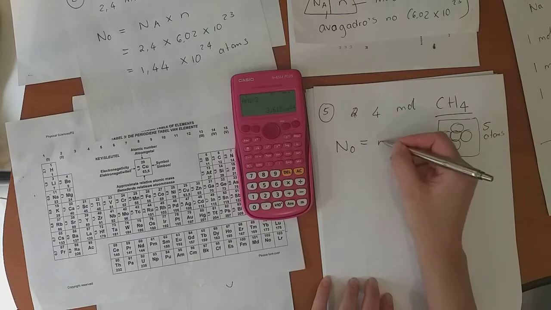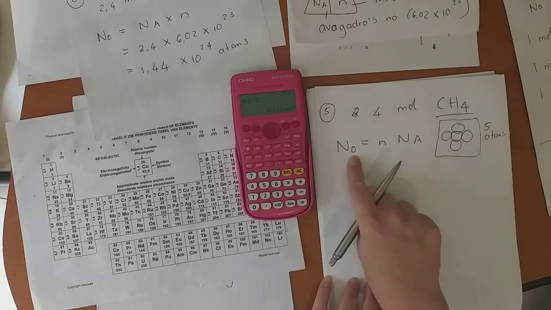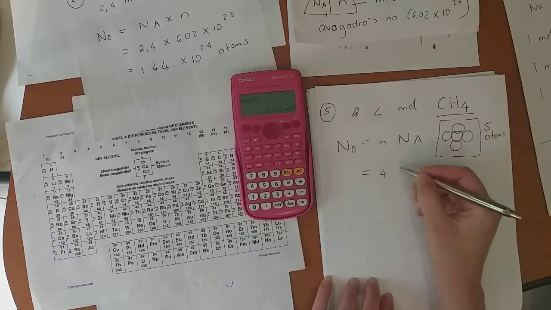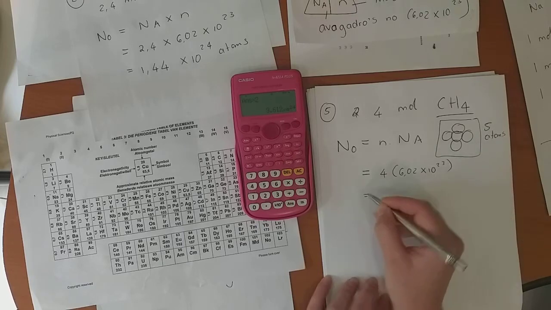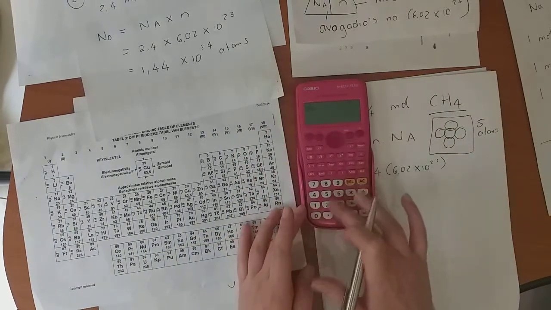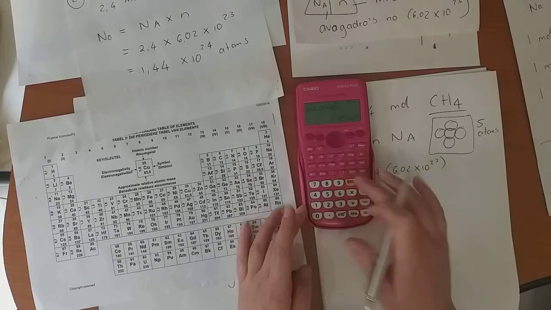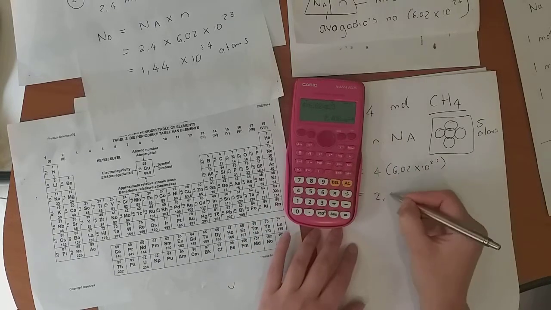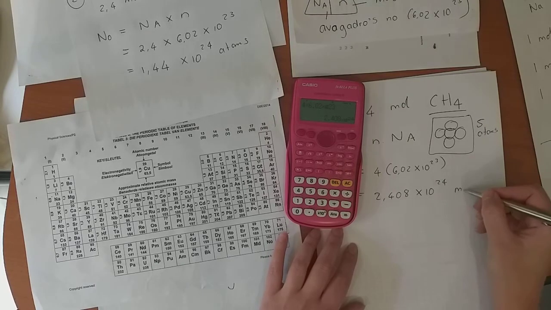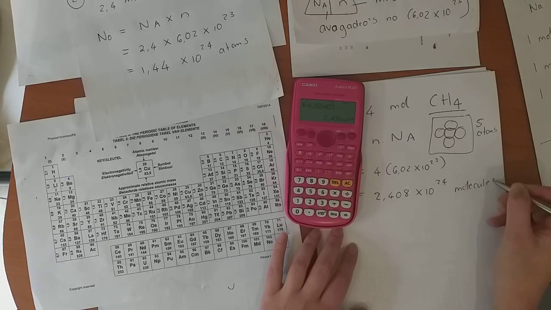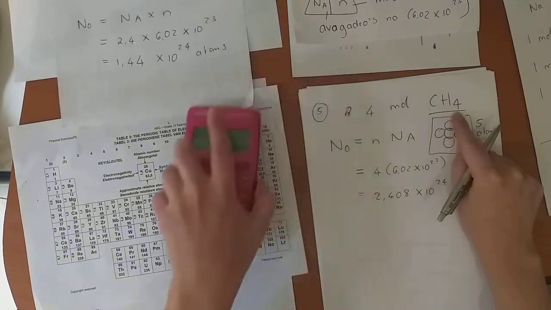So we're going to first work out this. We're going to realize, oh, this is molecules. So when we get the answer here, we're actually getting the number of molecules, not the number of atoms. And I'm not going to round this one off. 2,408 times 10 to the 24 molecules. CH4 is made up of 1 carbon and 4 hydrogens.